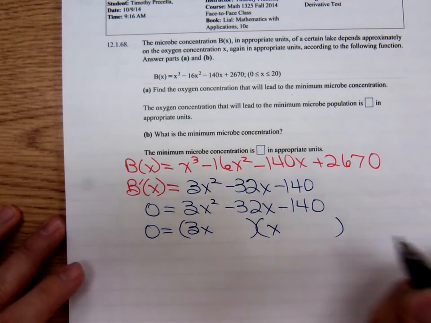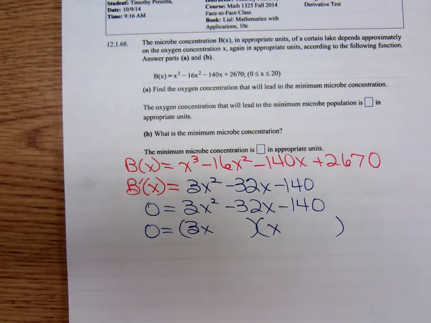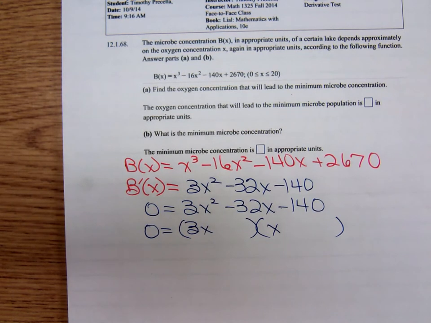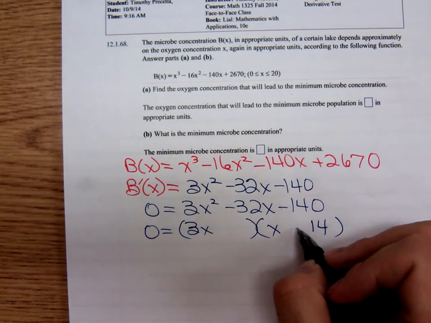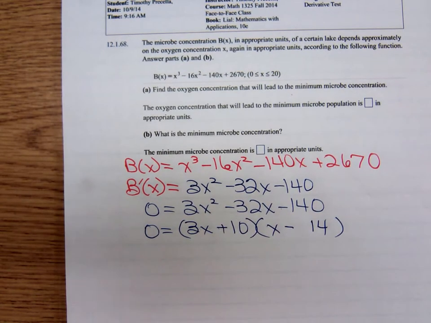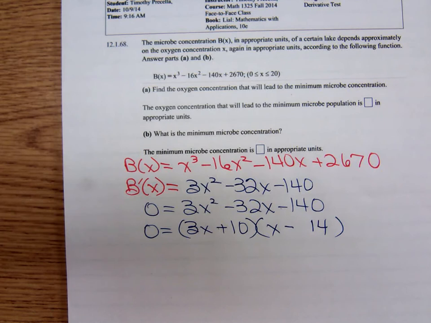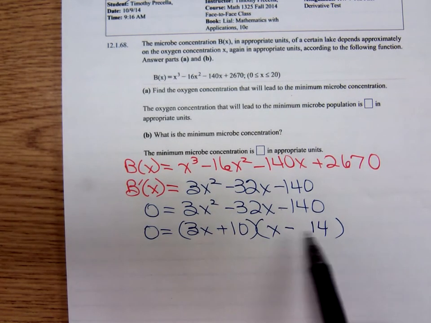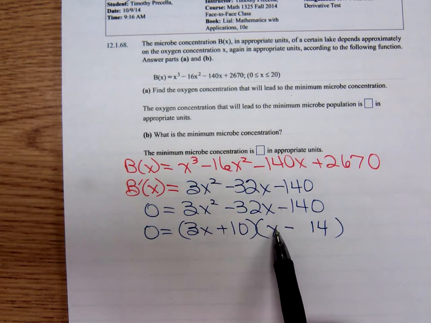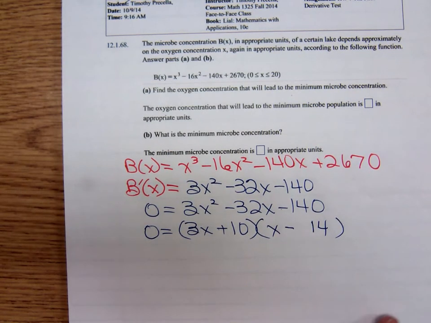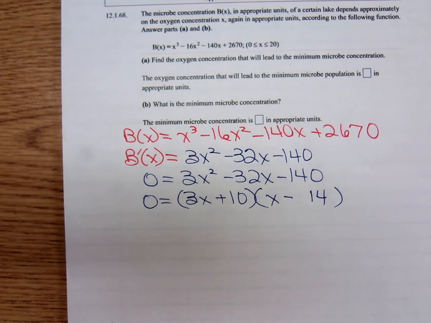3x and x, and let's see, 20 and 140. 14 and 10, would that do it? No. 10 and 14. I think 14 and a 10, does that do it? Yes. Multiplying, that's a negative 42x plus 10x, a negative 32x. Yeah, that does it. So it looks like we're getting two numbers that we would think are critical numbers.